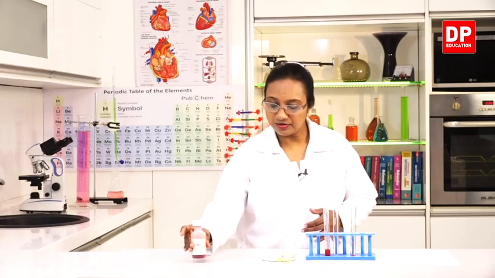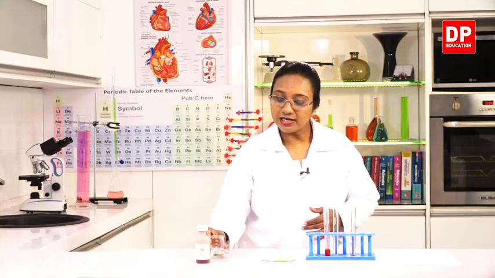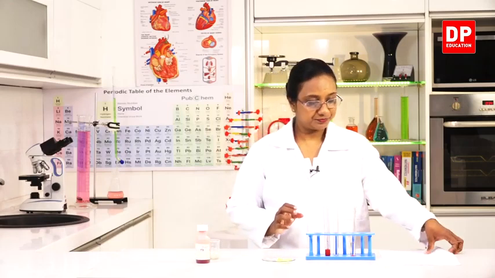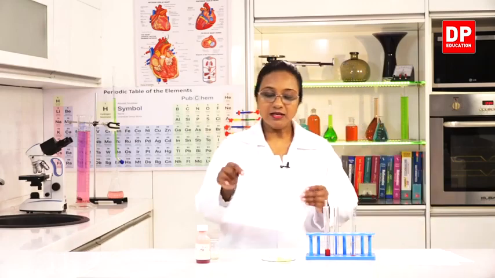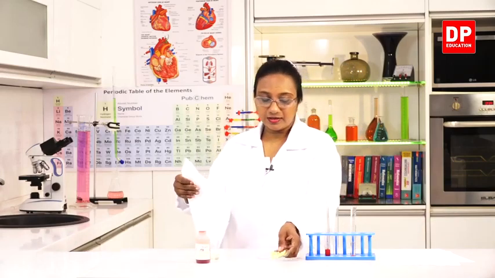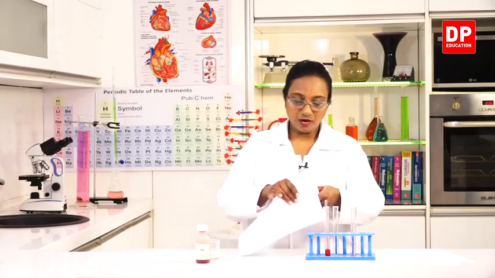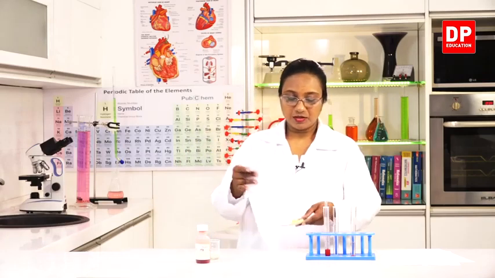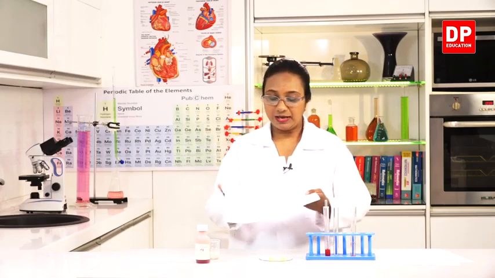You cannot use the same reagent because this is in the solid state. So what we will be doing is we will use a white paper. Any white paper is okay, and we take a small sample of butter onto this white paper.